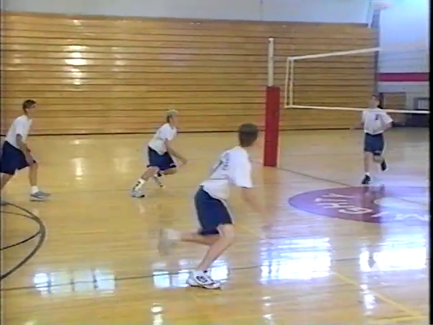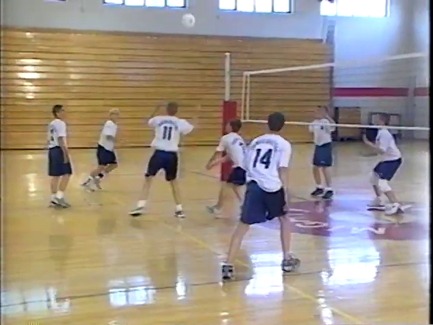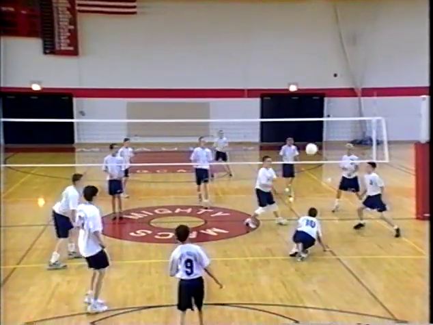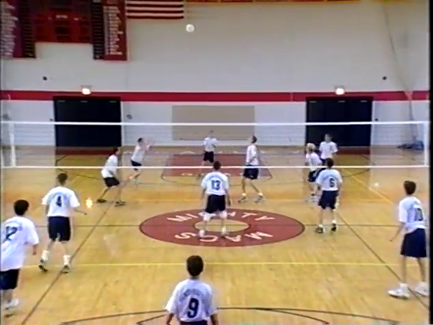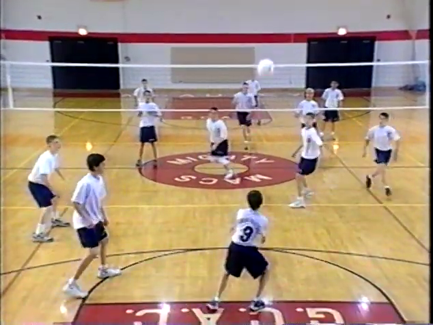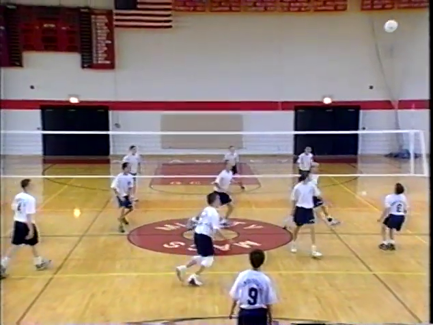A basic rule in covering the court is that a backcourt defender should never be directly behind or beside a teammate. By following this rule, the court will be balanced in terms of defensive coverage.